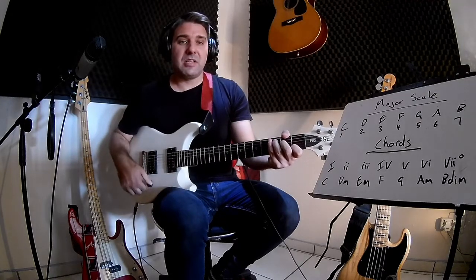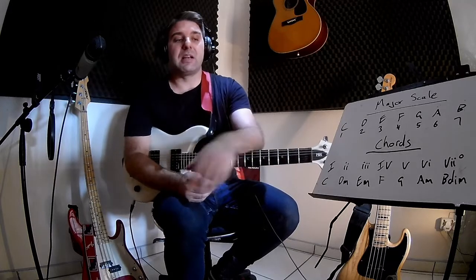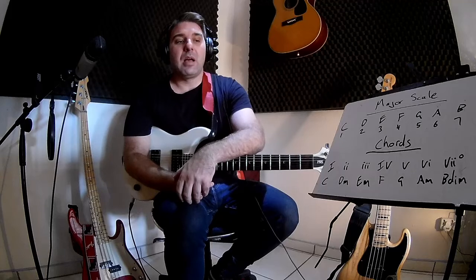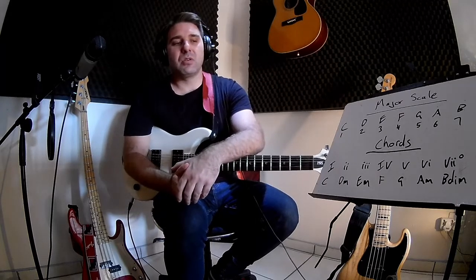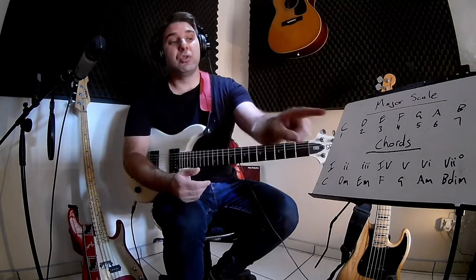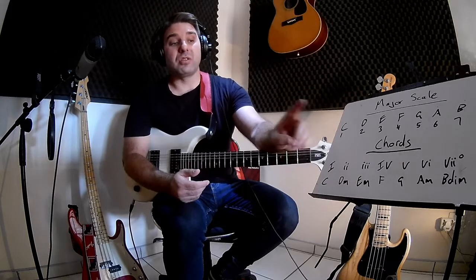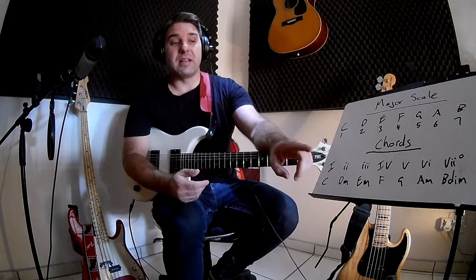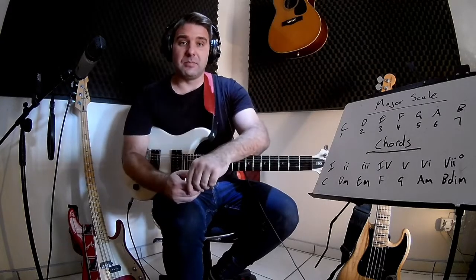So let's use our imaginations here for a second. Let's say we had a guitar player playing exactly what I was playing there. We'd call him the rhythm guitar player, so he'd play those chords. Then you could have another guitar player, or another instrument even, using the major scale to create a melody right on top of the chords that the first guitar player is playing. And that's how we start to create music together.